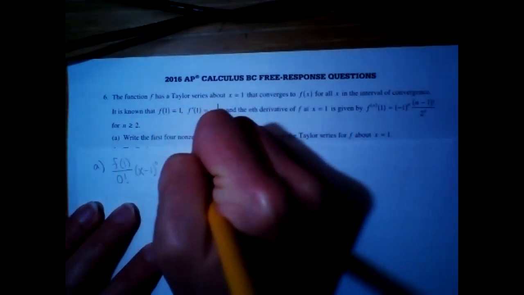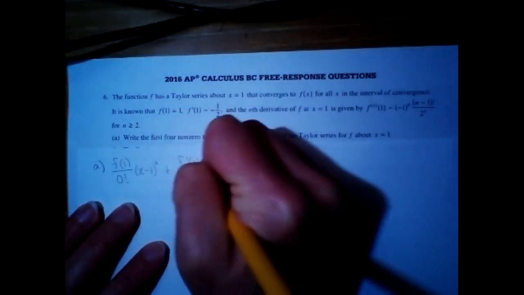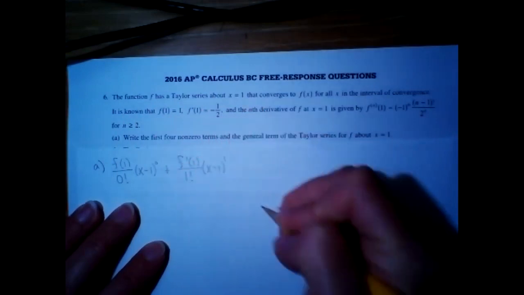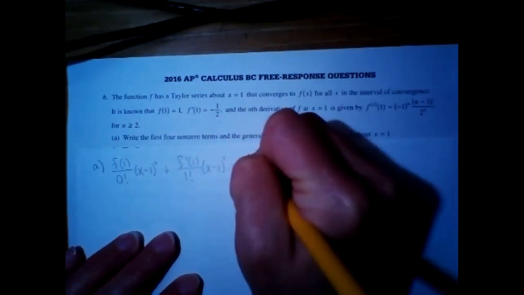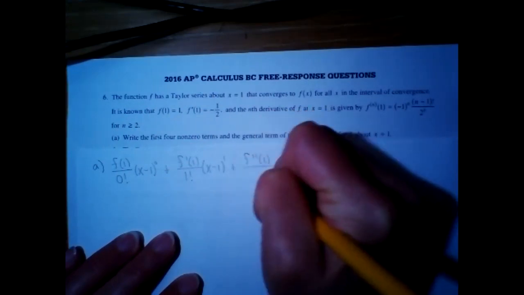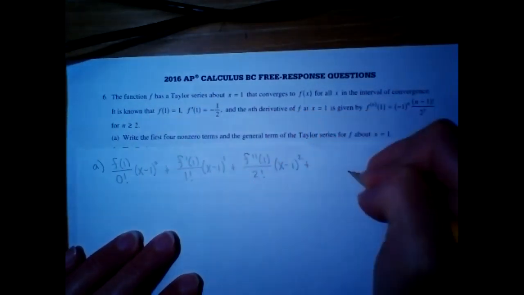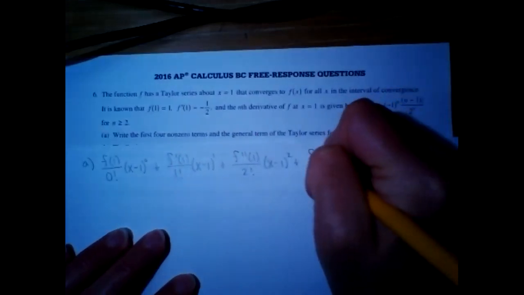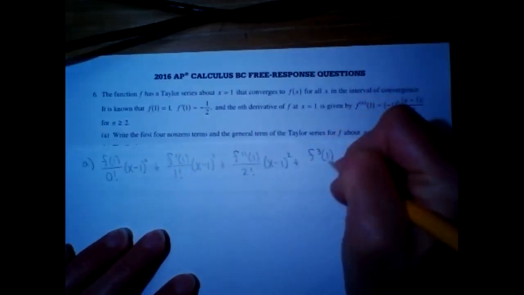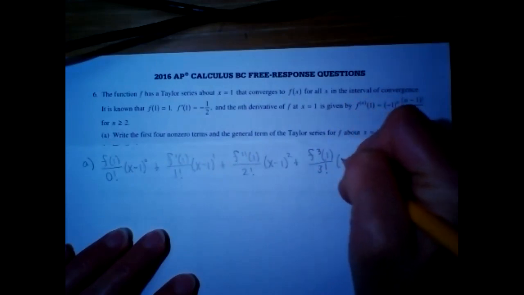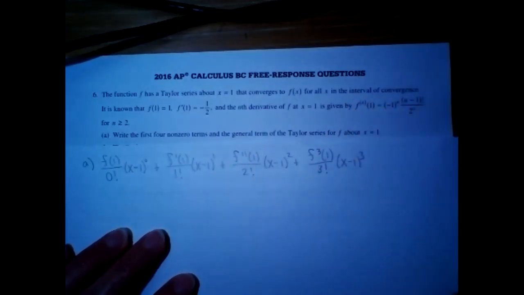And then you have the first derivative at 1 over 1 factorial, x minus 1 to the first. And then the second derivative at 1 over 2 factorial, x minus 1 to the second. I think they said do the first 4, so we have to do one more: third derivative at 1 over 3 factorial, x minus 1 to the third.